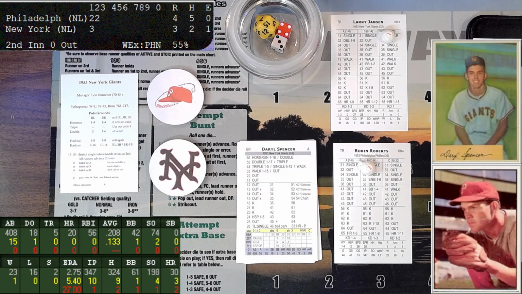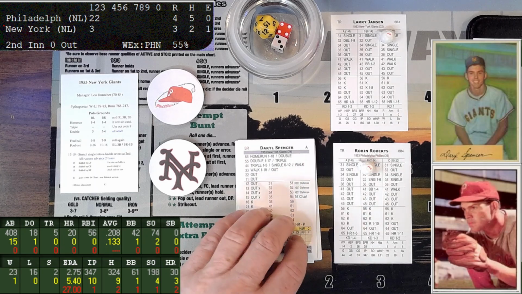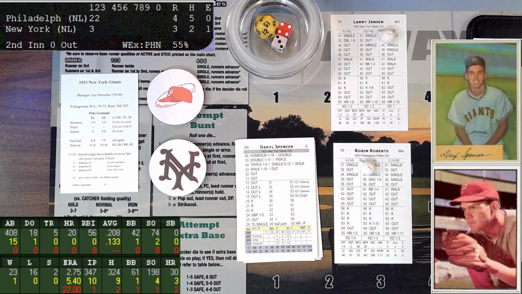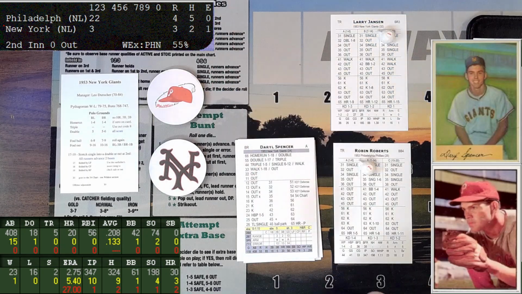Okay, let's make sure. Looks like everything is still good there. All right, so Darrell Spencer playing third base this afternoon. He'll step in against Roberts. So New York finds themselves down by 1.